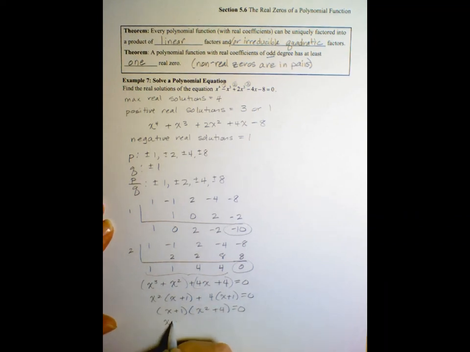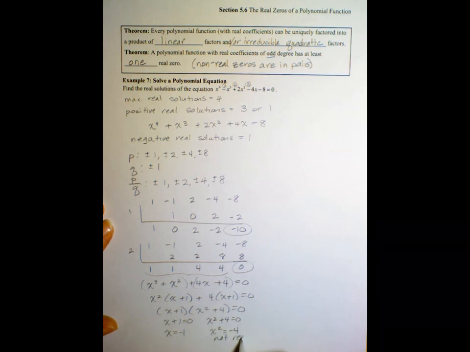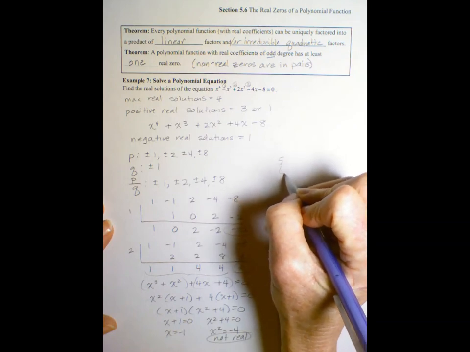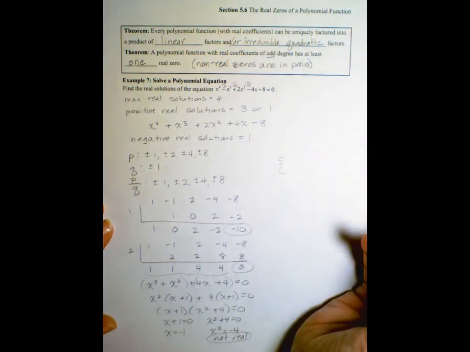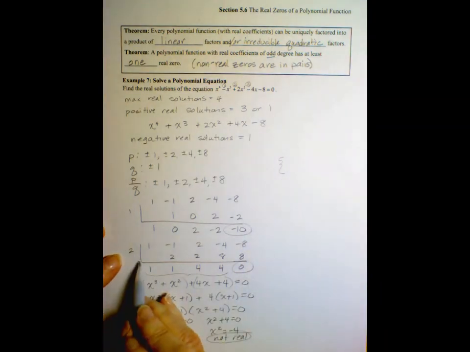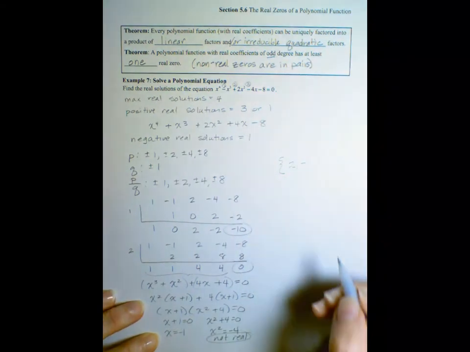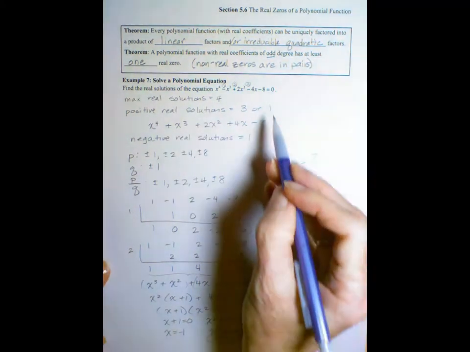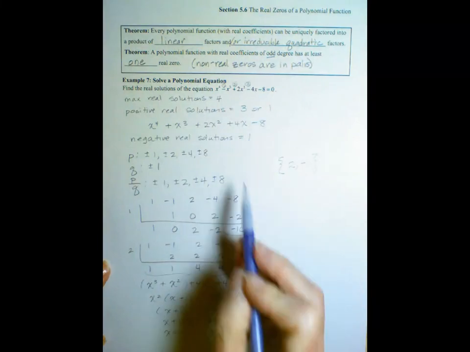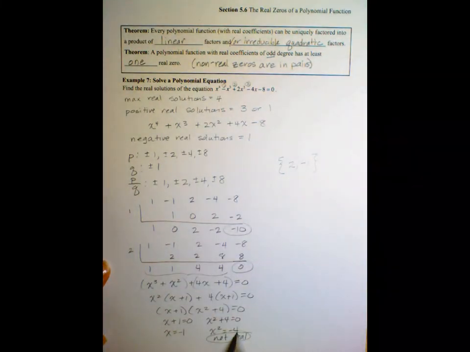Okay, so x plus 1 equals 0, x equals negative 1. x squared plus 4 equals 0, x squared equals negative 4. That's not real. Those solutions are not real. So I'm not going to continue with that because we're asked to find the real solutions. So our solution set, when we find solutions, we do have a particular notation. What did we find? We found 2 and we found negative 1. Those are the real solutions. So we found 1 positive and 1 negative, and we found the 2 non-reals.